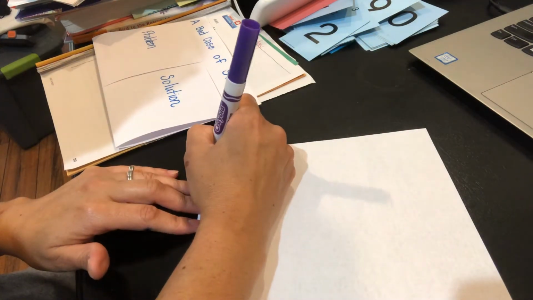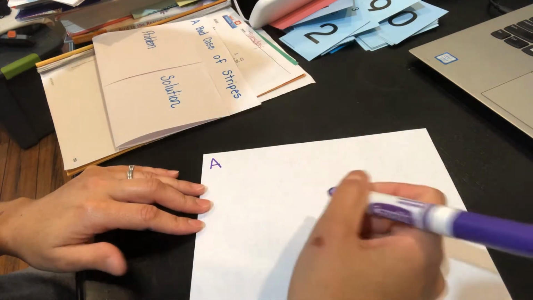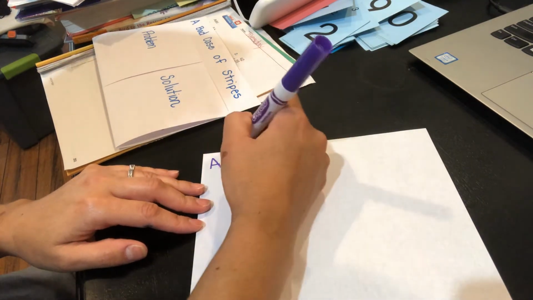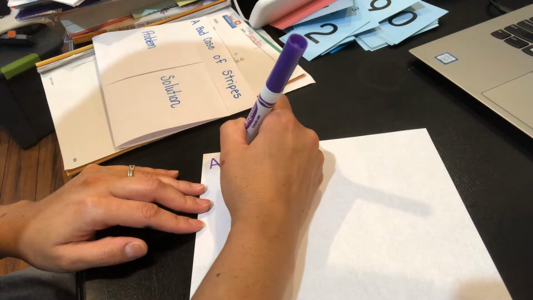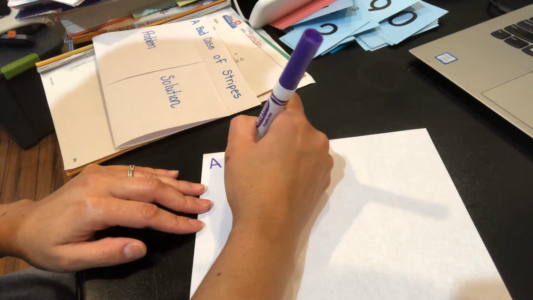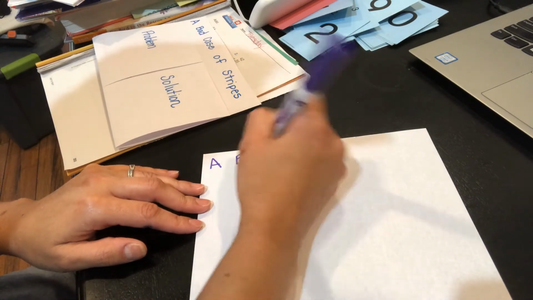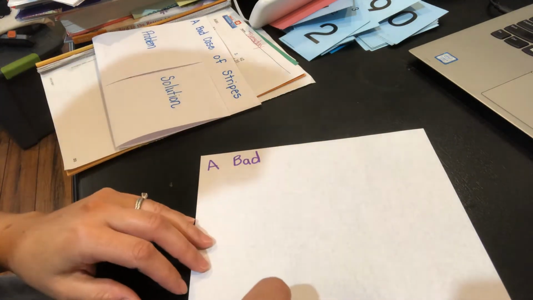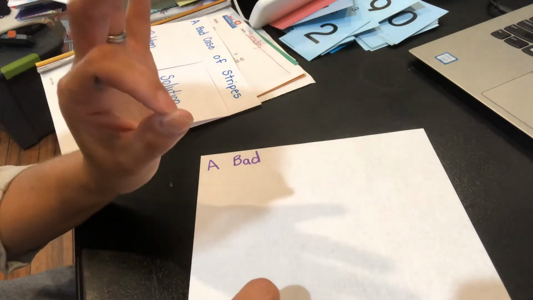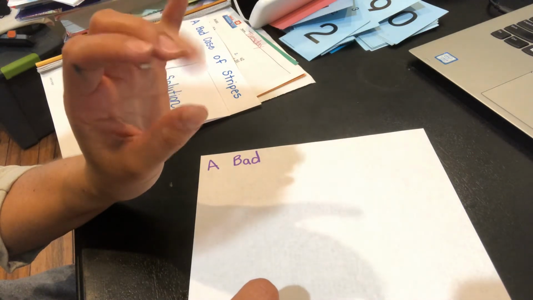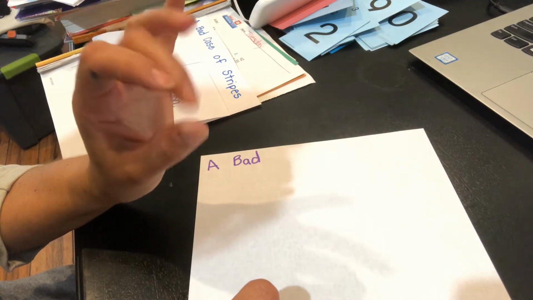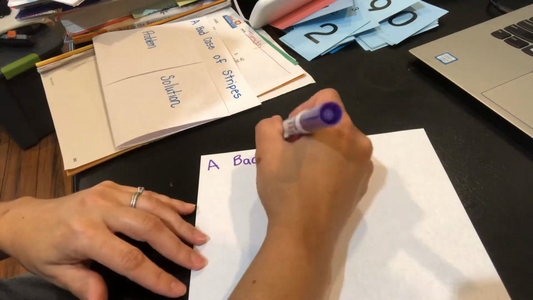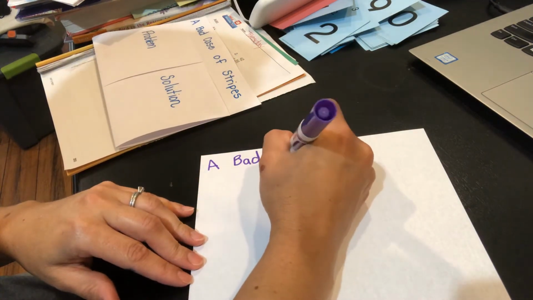We're going to go ahead and write A, bad, with a capital B because it's the title of our book. It's a proper noun. B, A, D. Make sure your D starts with a C and then stretches up and down. Case is completely tappable. K, A, S, C, A, S, E. Again with a capital C, it's part of our title.